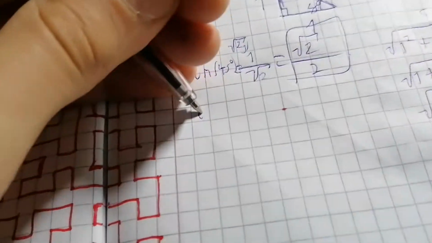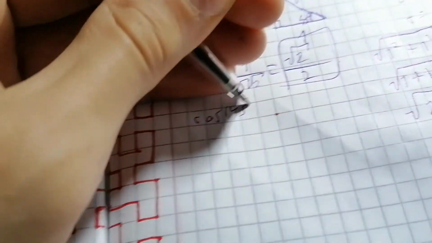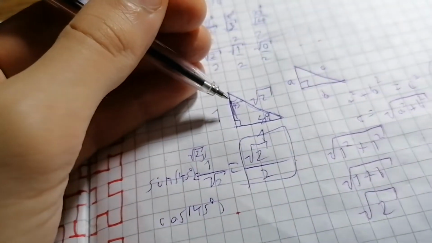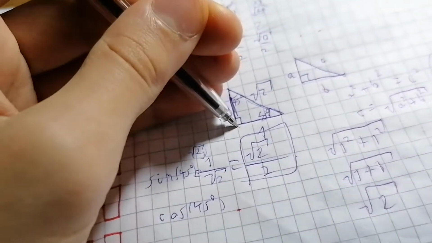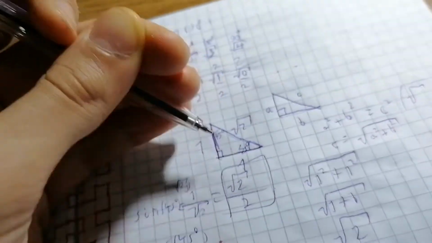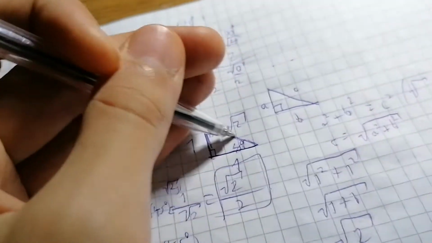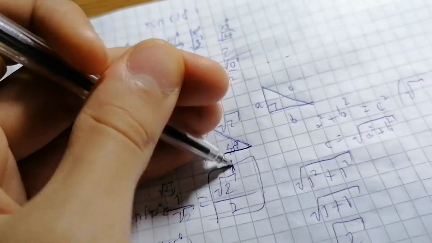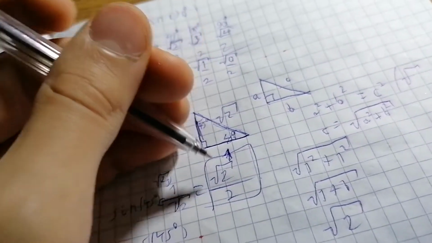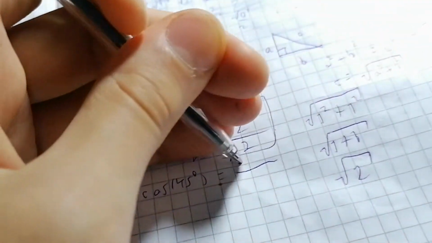Then we can calculate the cosine of 45 degrees, but actually it's the same as you can see in the table, because cosine is the side closest to the angle, other than the hypotenuse, over the hypotenuse. But this side is also 1, so we will still have 1 over the square root of 2, and that's the square root of 2 over 2.